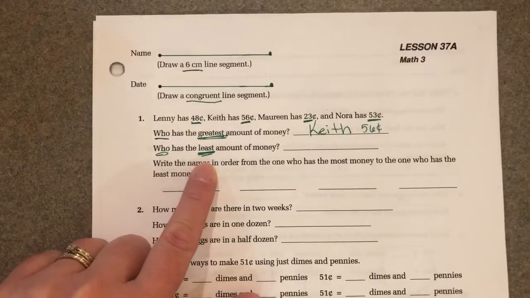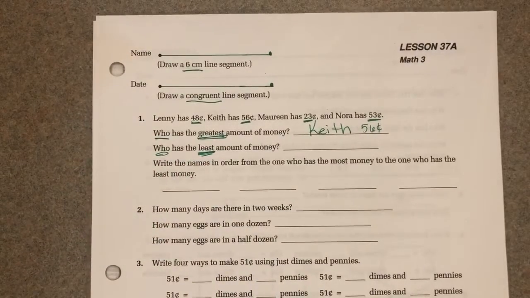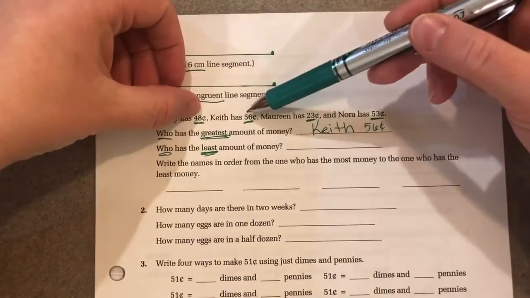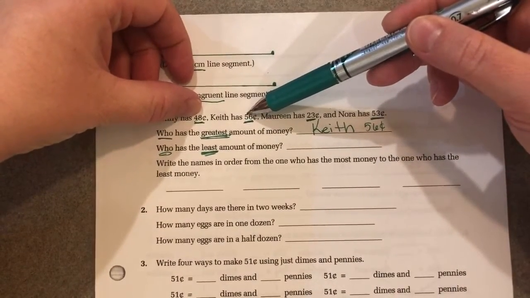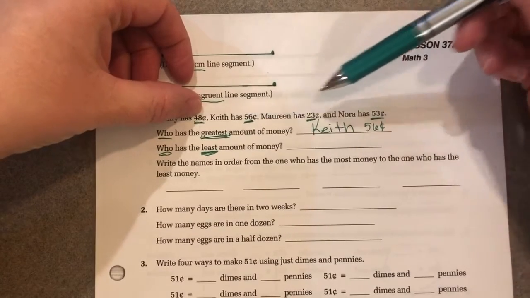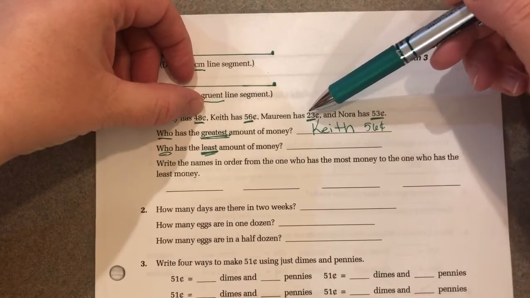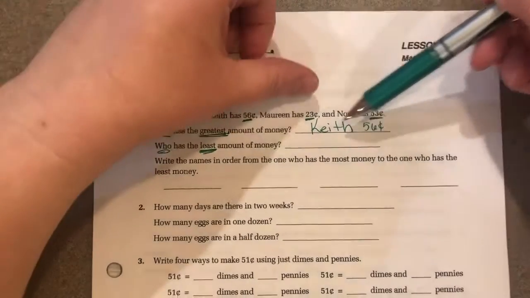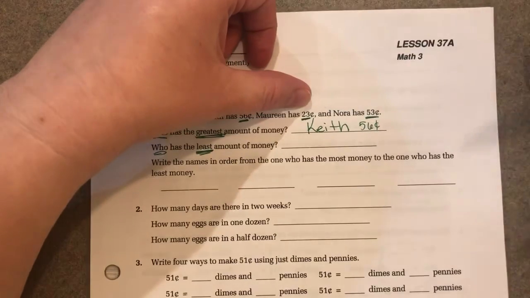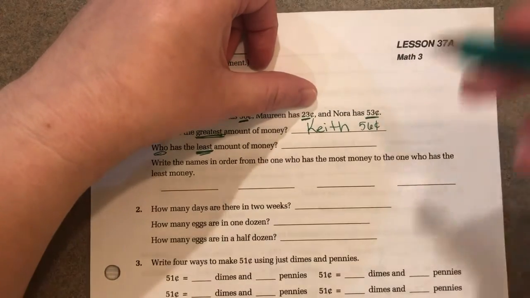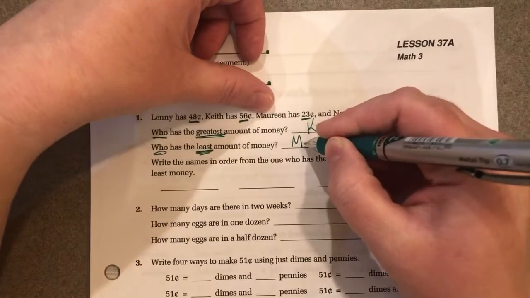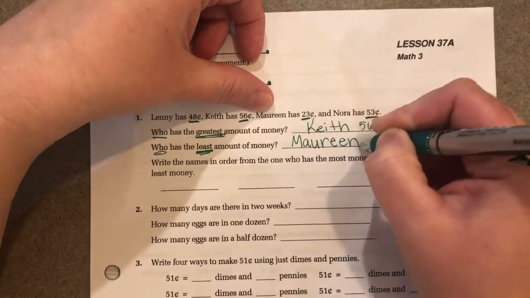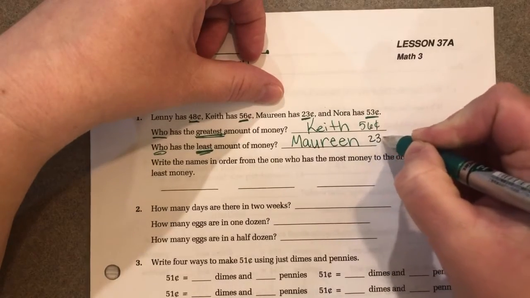Who has the least amount of money? So go back again and do the same process looking for the smallest group of tens. So 4 and 5, which was the smallest. 40 and 20, which is the smallest. 20, and then we compare that to 50, and 20 is still the smallest, right? Maureen, M-A-U-R-E-E-N, Maureen only had 23 cents.